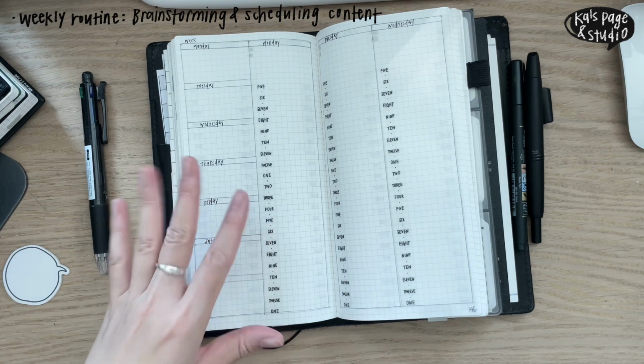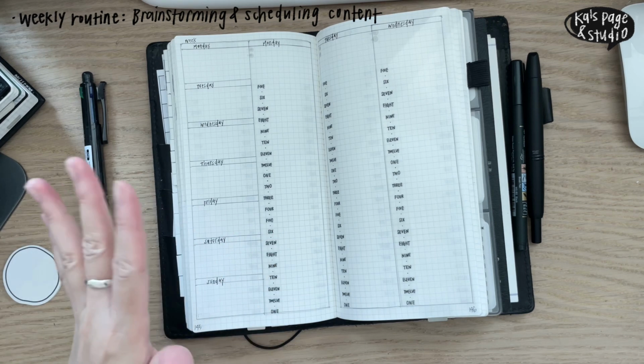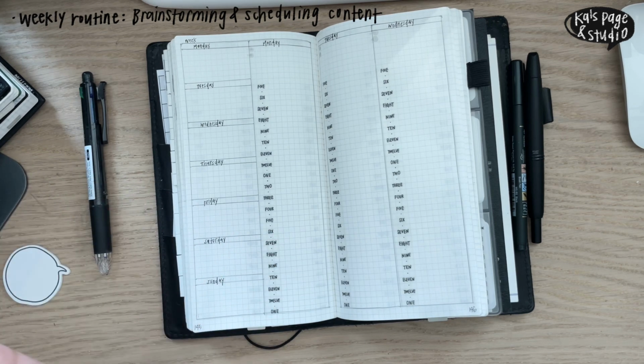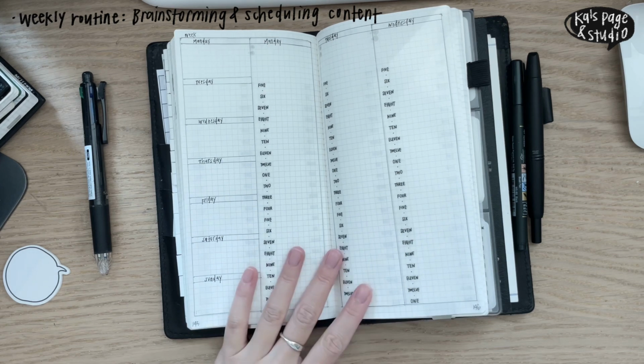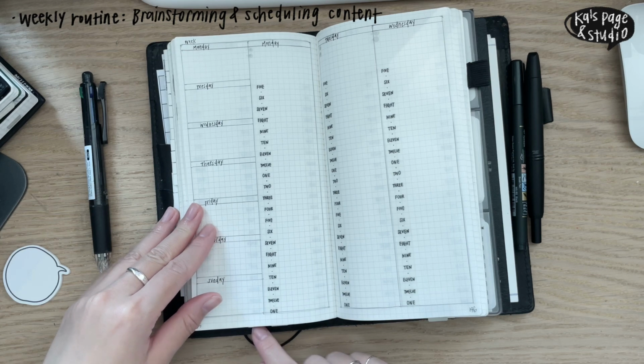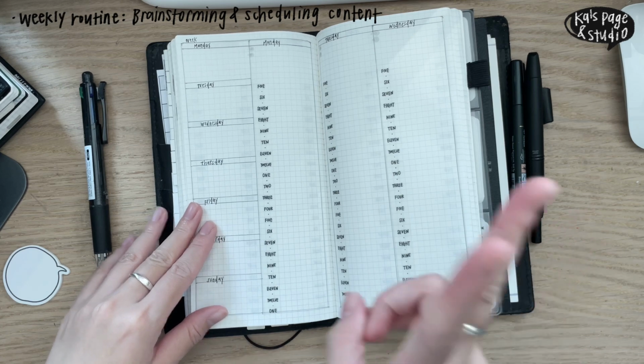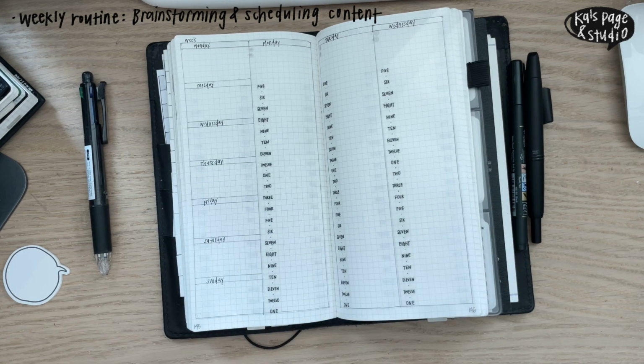I set up the layout, and I haven't filled everything in yet, but I will set up my whole content planning thing on those pages. So every week I check and plan out my content on these pages here. So that's my second weekly routine.